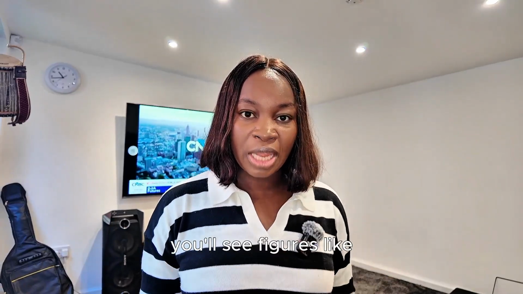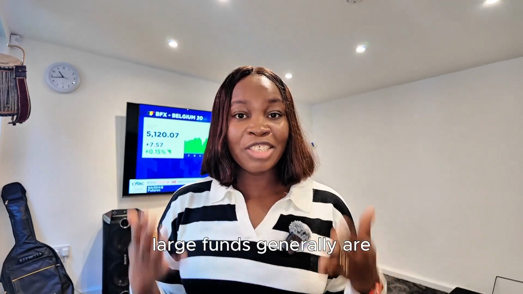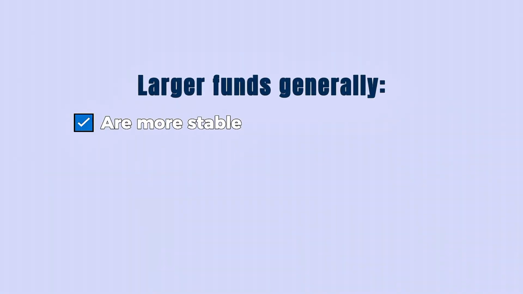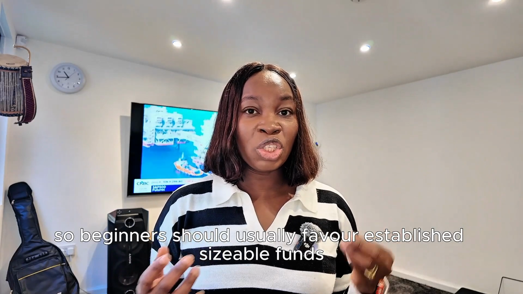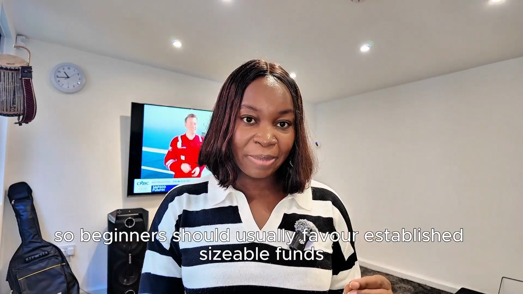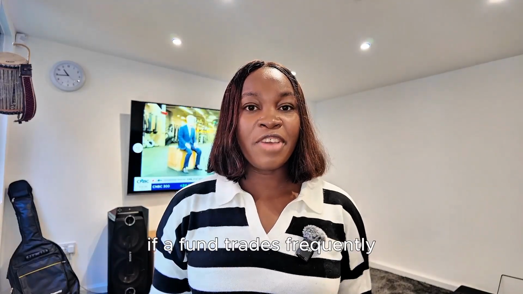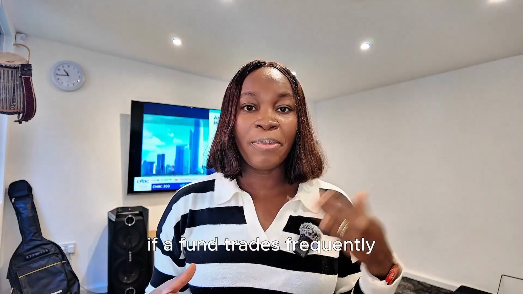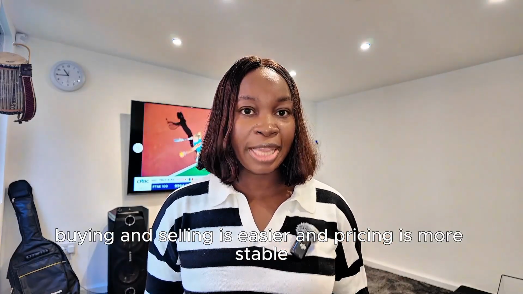Section 5, fund size and liquidity. For assets under management, you see figures like 2.5 billion, 12 billion. Large funds generally are more stable, have tighter trading spreads, and are less likely to close. So beginners should usually favor established, sizable funds. Liquidity. This matters more for ETFs. If a fund trades frequently, buying and selling is easier and pricing is more stable.